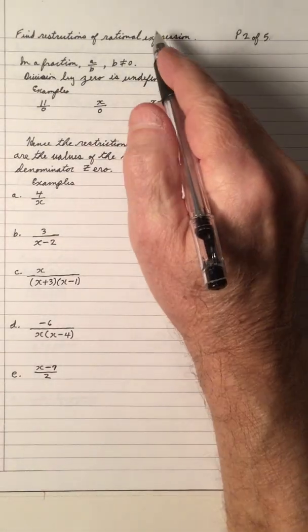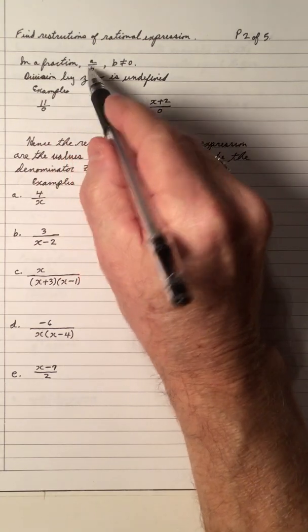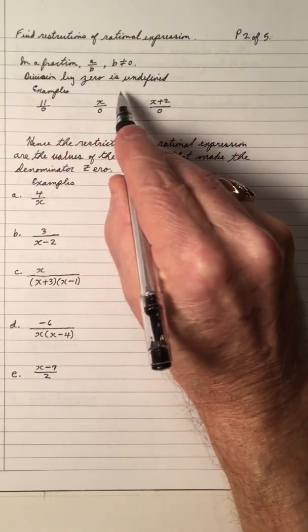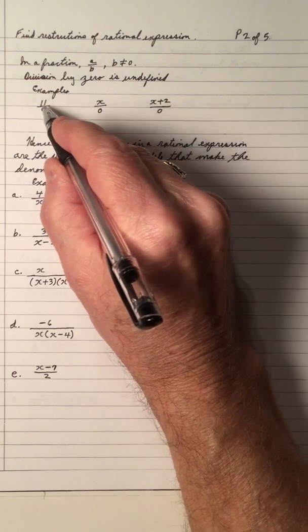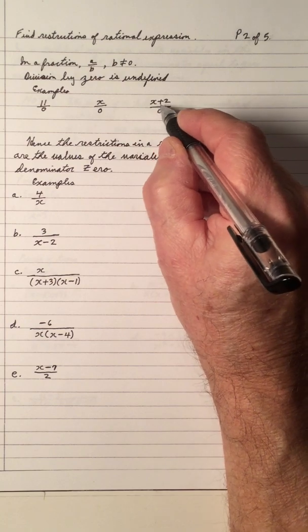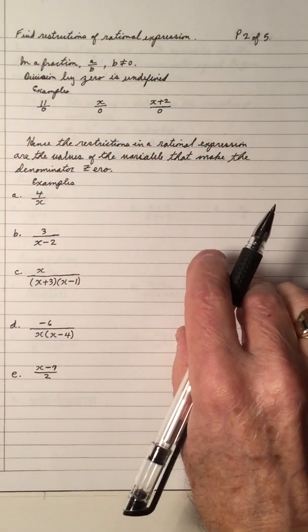Find the restrictions of a rational expression. In a fraction a over b, b is not equal to 0. Division by 0 is undefined. An example: 11 over 0 is undefined, x over 0 is undefined, x plus 2 over 0 is undefined.